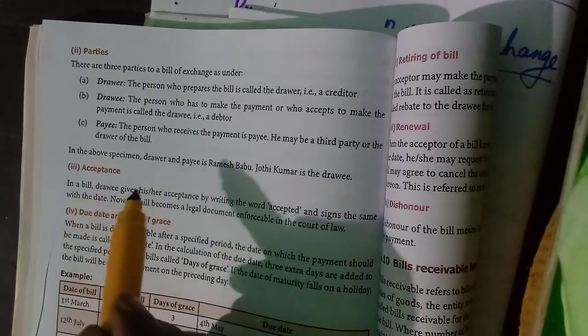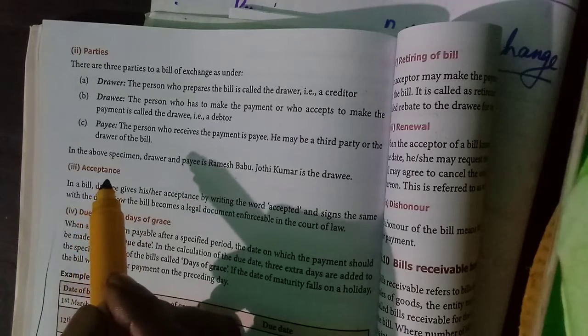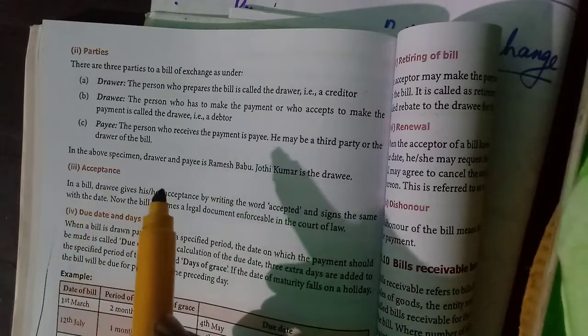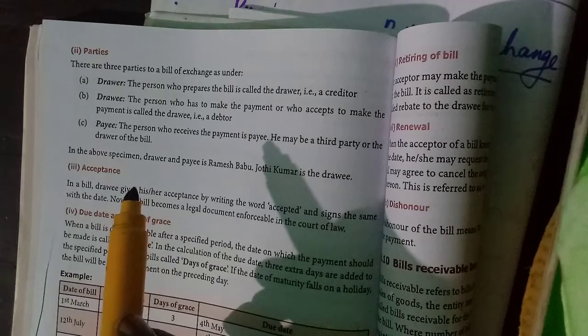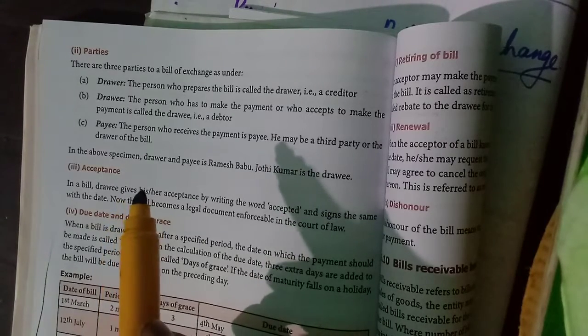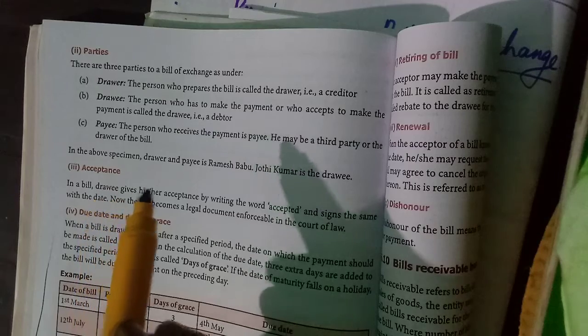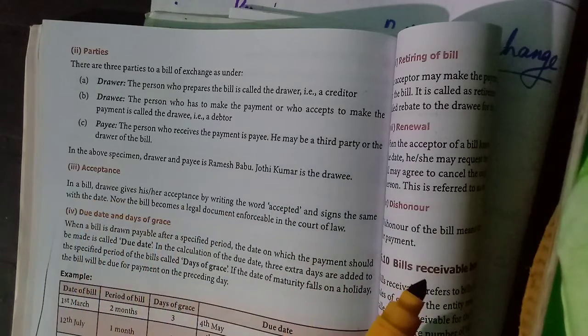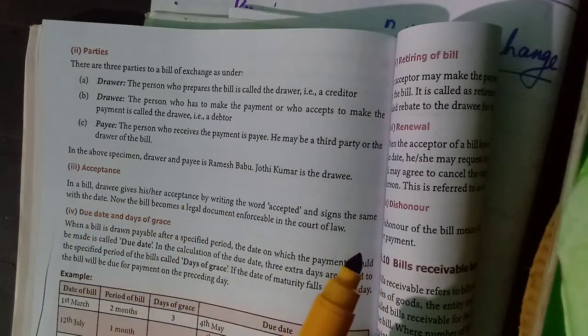Then acceptance. What is acceptance? If the bill is accepted by the drawee, that he will make the payment to the drawer or to the payee. Understand?